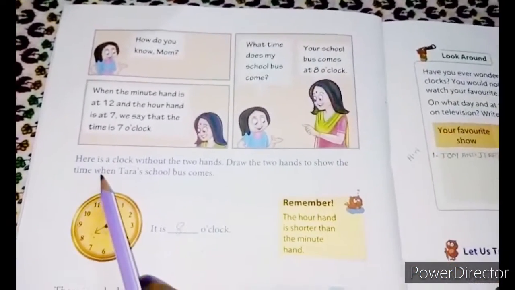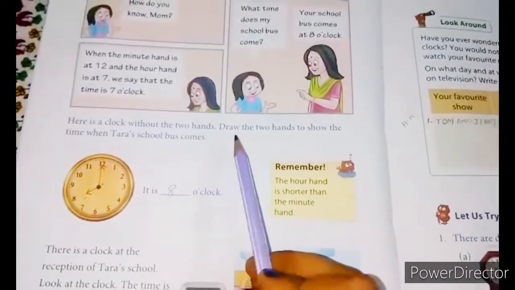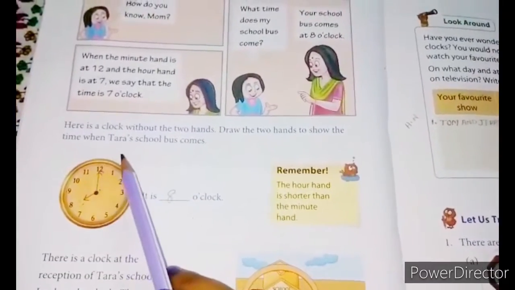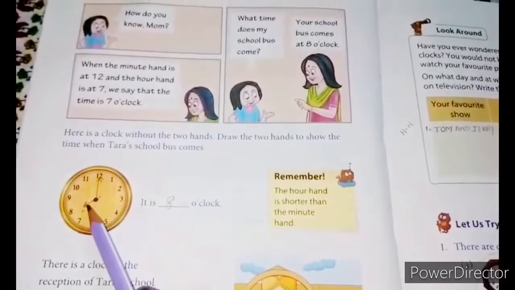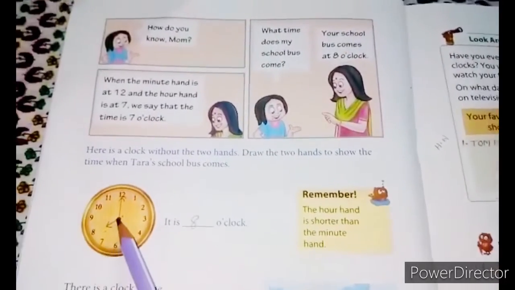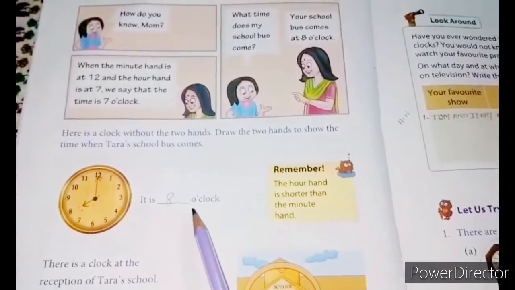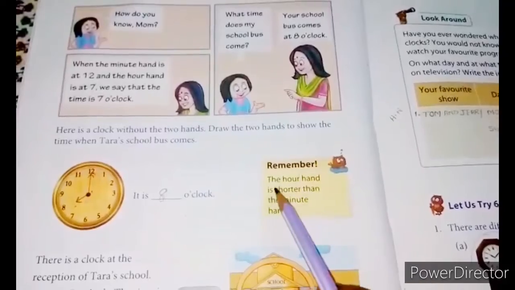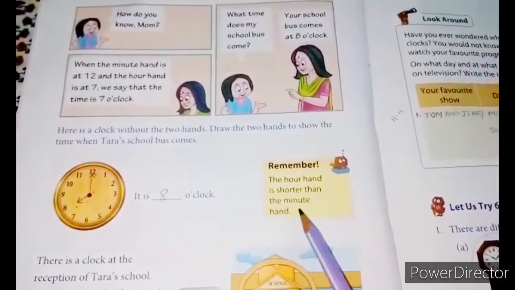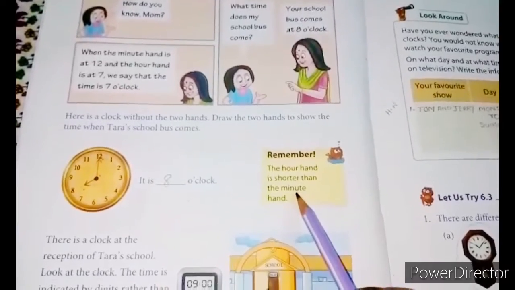So, students, here is the clock without the two hands. We have to draw the two hands to show the time when Tara's school bus comes. I have already drawn the short hand, or the hour hand, at 8 and the long hand, or the minute hand, at 12. So, it is 8 o'clock. Remember, students, the hour hand is shorter than the minute hand. So, we have learned about an analog clock.